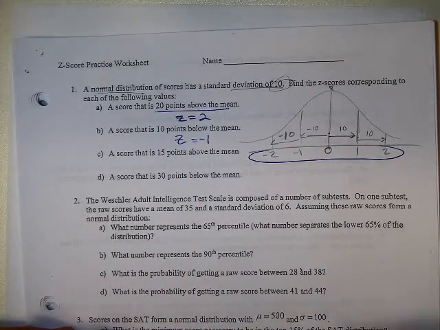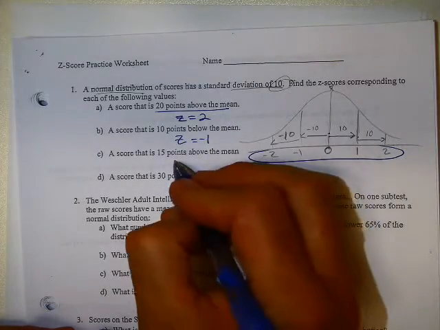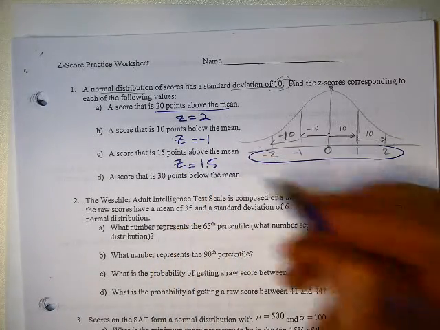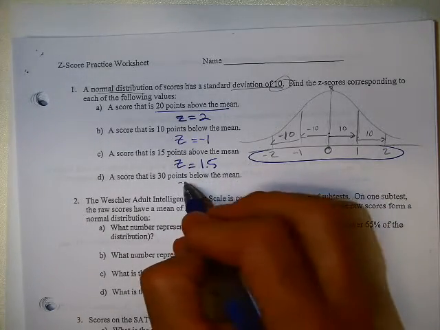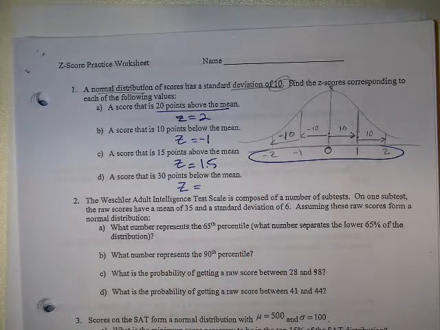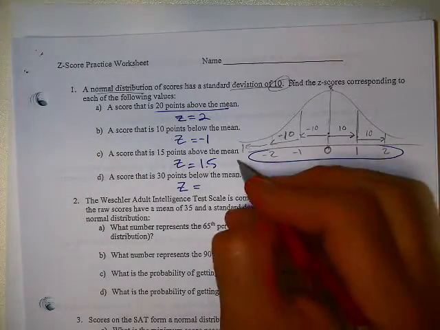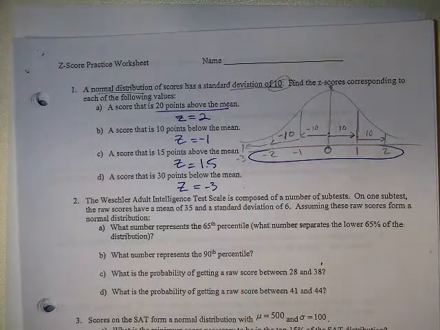15 points above the mean, that's going to put us between 1 and 2, which would give us a z-score of 1.5 between the 1 and the 2. And 30 points below the mean, I don't even have that on my table here or on my graph, but that was going to put us way back out over here at -3. And so that would be -3. And that's all we're looking for, is to identify what that means as far as a z-score. And the z-score is how many standard deviations above or below the mean a score is.